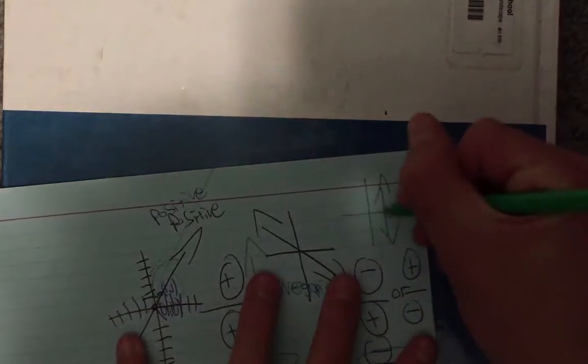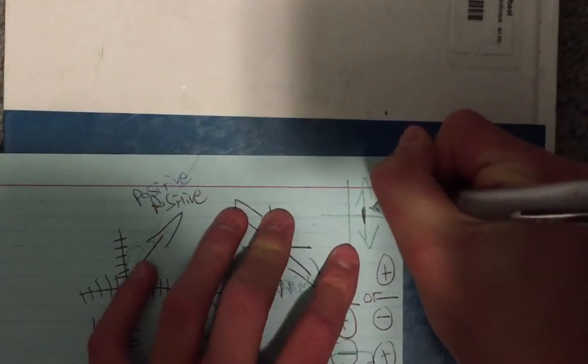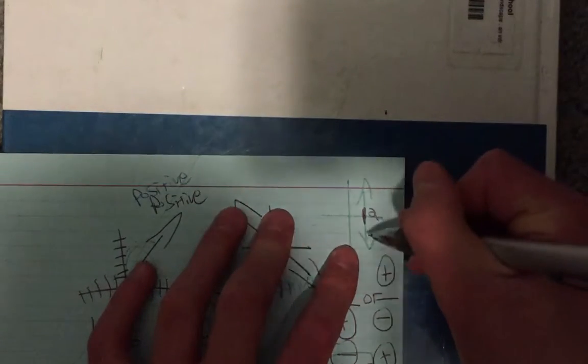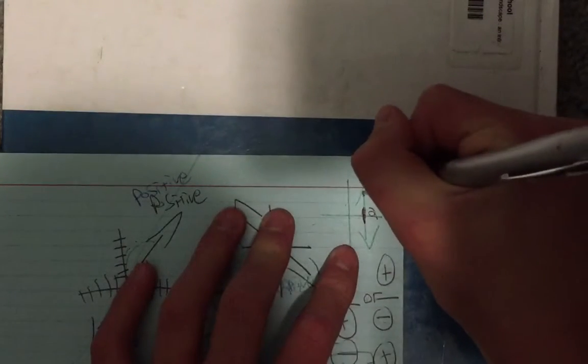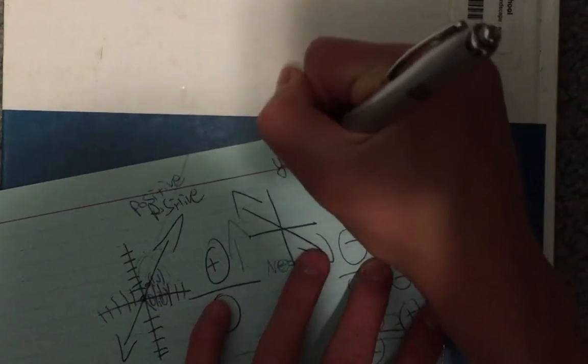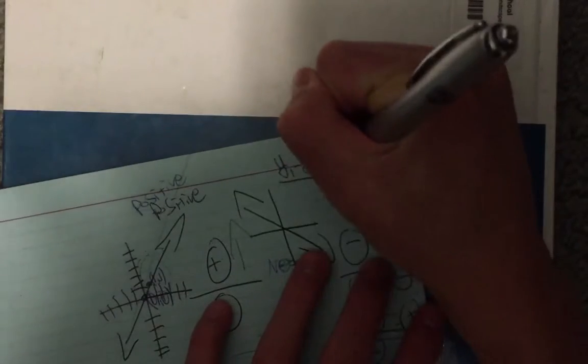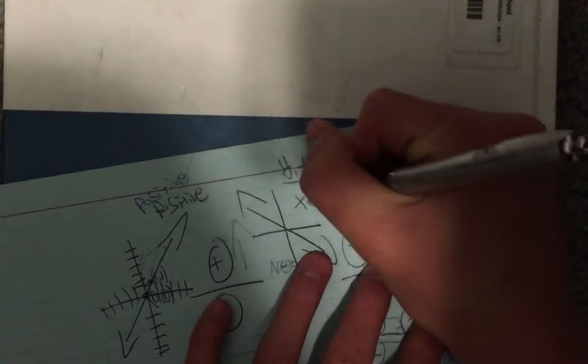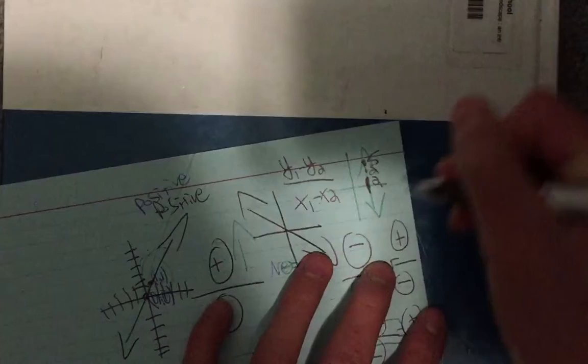And this one, if it were to be a straight vertical line, that means all the x's would repeat because it's on a single x. So for example, let's just say this is x equals 2, but the y's would be different. So for example, say that's 5 and this is 2. So if you wanted to find the slope, remember it's y1 minus y2 over x1 minus x2.